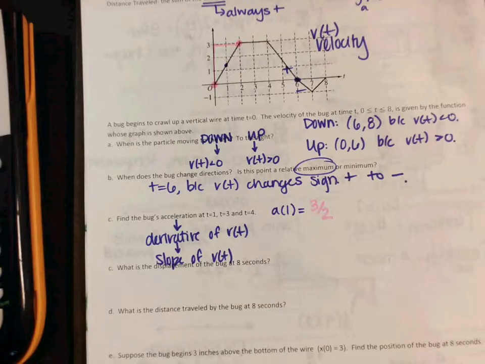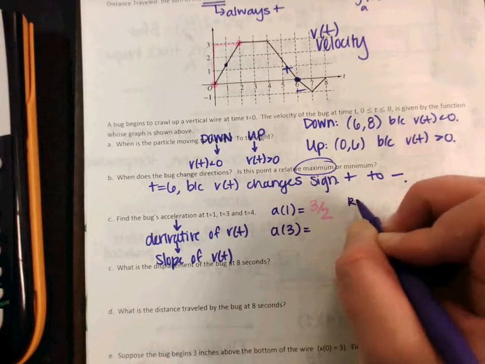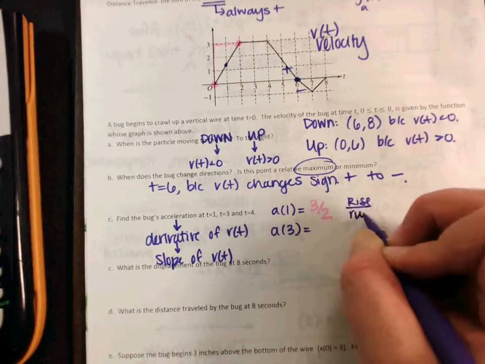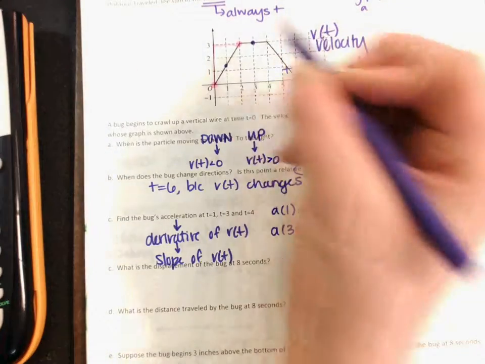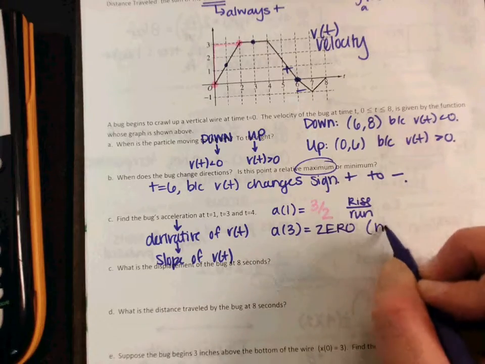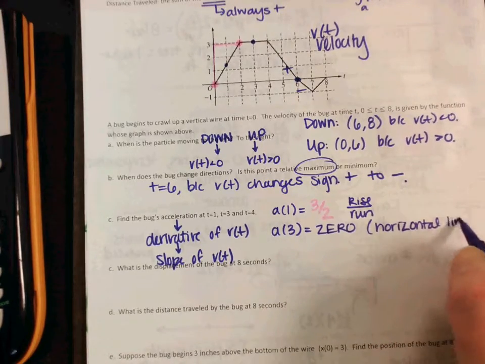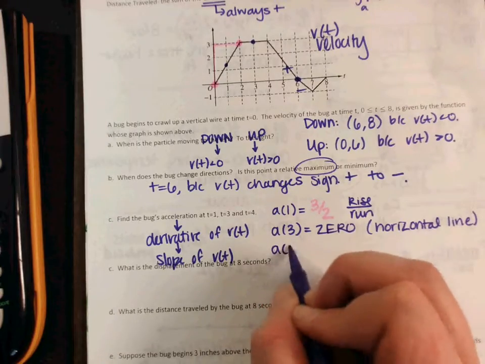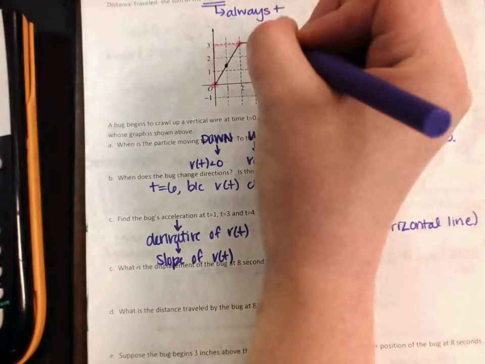Okay, next let's find the acceleration at 3. So I'm going to put here behind this rise over run. a of 3. What's my slope at 3, which is here? 0, because why? It's a horizontal line. Very good. What about your last one? Next, I want a at 4. What happens at 4 in the graph?